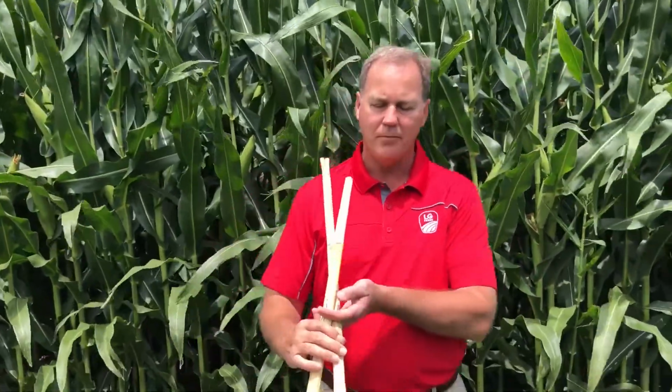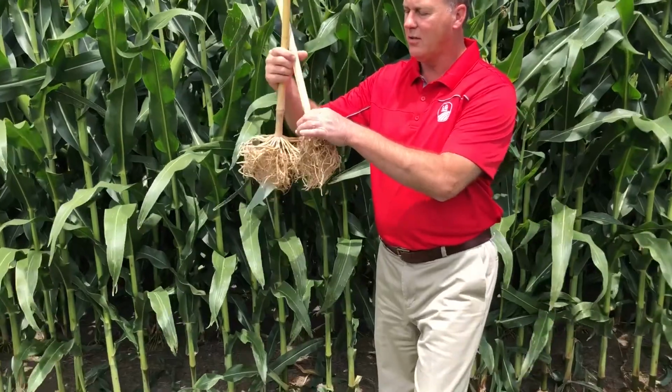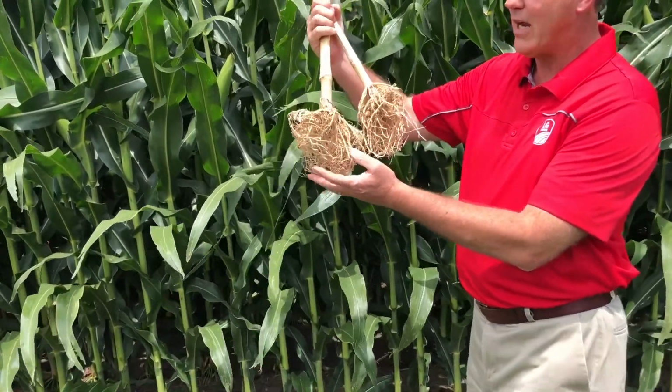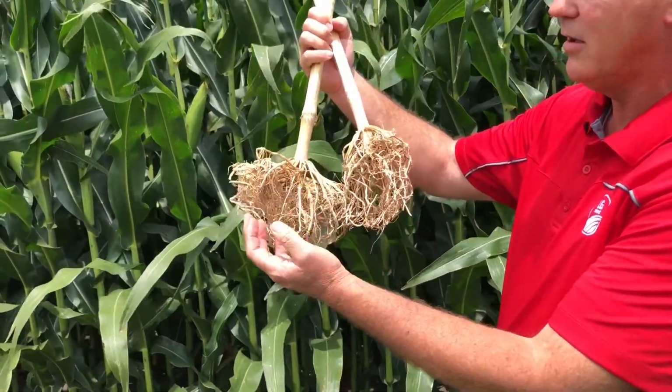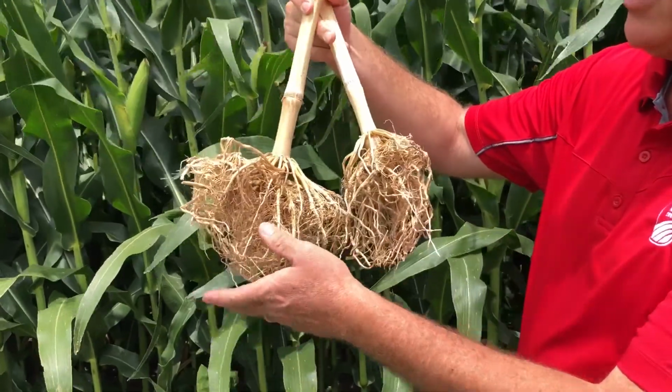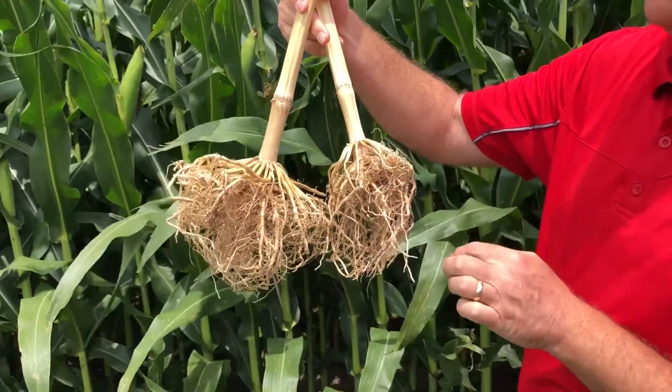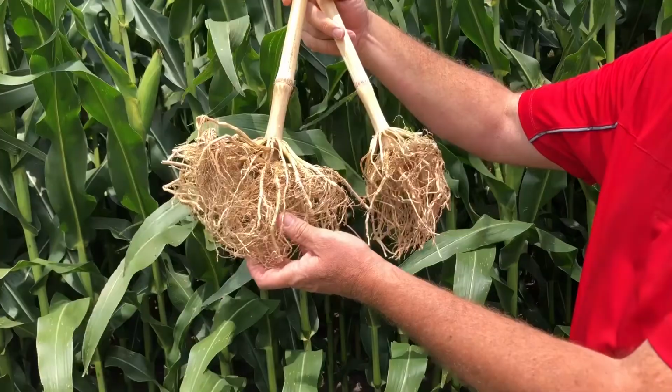I would encourage you to maybe grab some traps from your local LG Seeds agronomist, if at all possible, to help monitor your fields. But we do have higher pressure this year than last year. So as we go to protect our crop, we're looking at corn rootworm damage that occurred early this season, and perhaps it's eaten some of the different nodes off of the corn. Now, these are two different hybrids here.